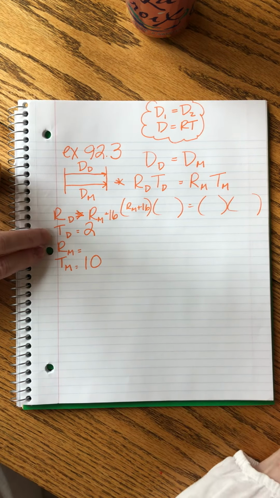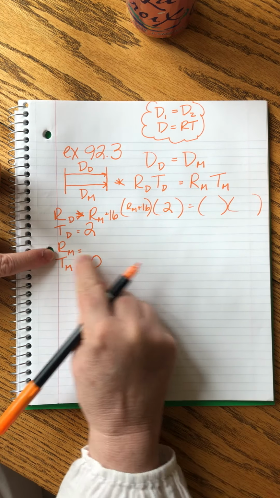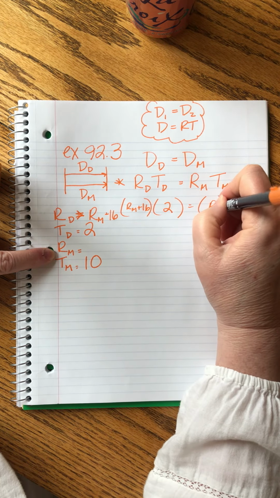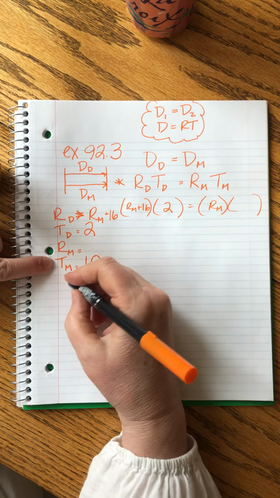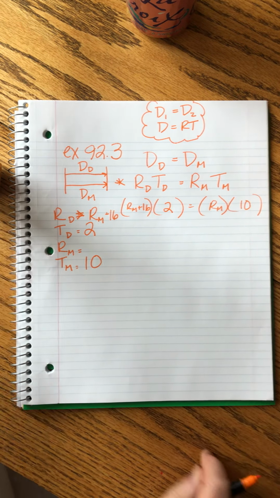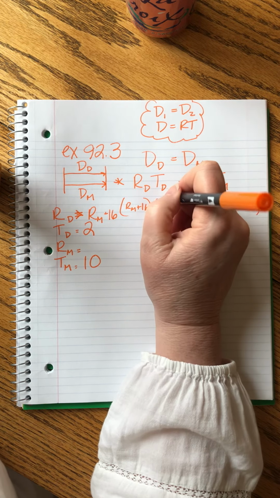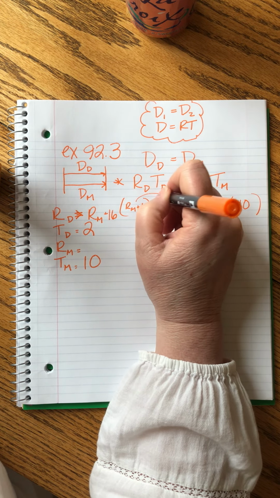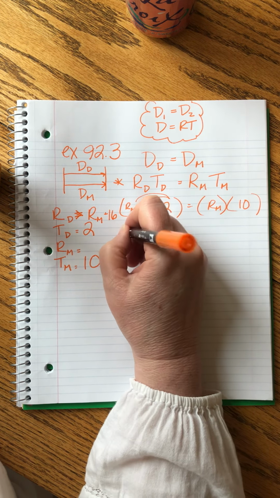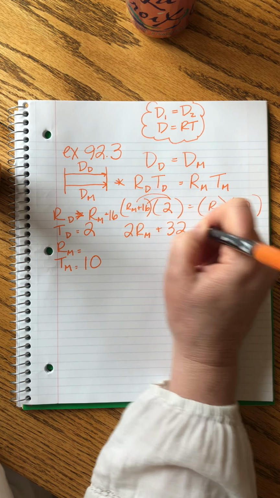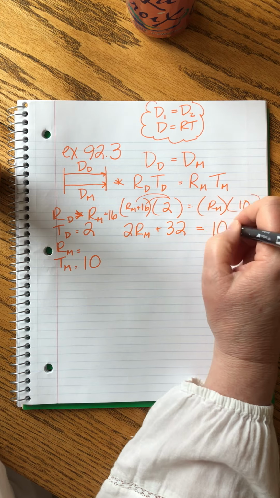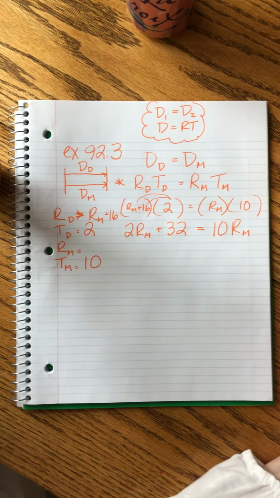Rate of Medill plus 16, times 2. I don't have anything for this. And as I write it in, I just note, oh, look, they match. I'm happy. And then 10. Beautiful. Now we're ready to rewrite it. We'll distribute as we go. So we'll get 2 times the rate of Medill plus 32 equals that.